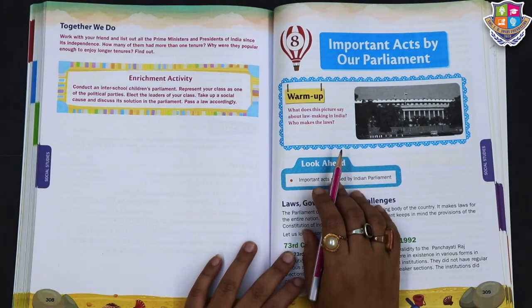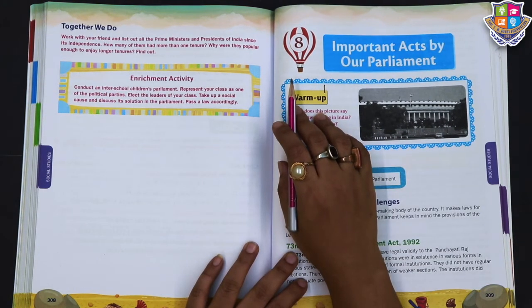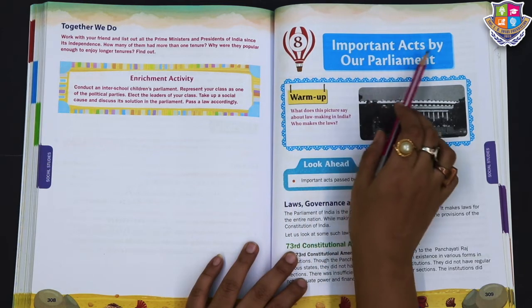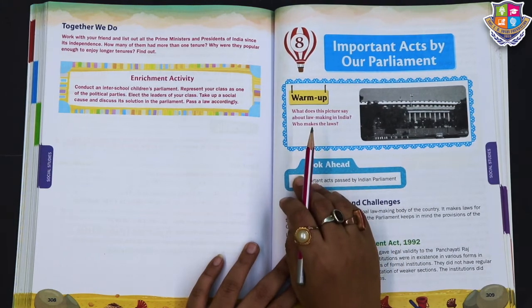Hello students, today we are at the last lesson of our second semester. That is lesson number 8, Important Acts by our Parliament. In the previous chapter, we learned about our government.